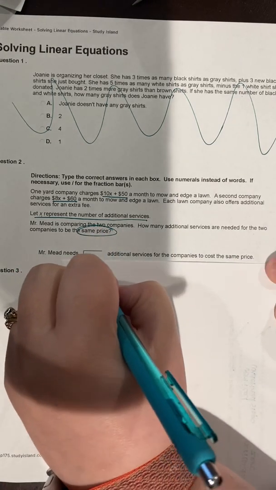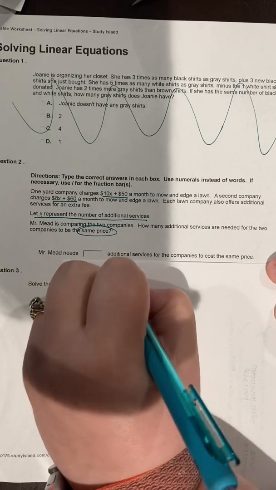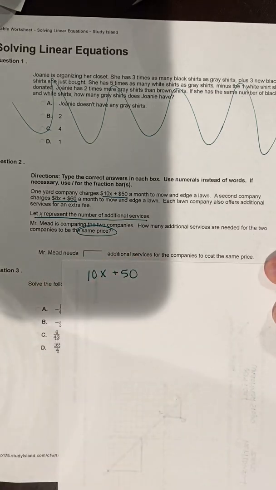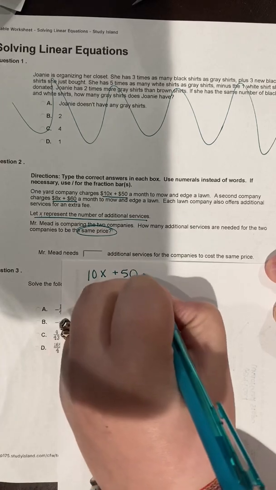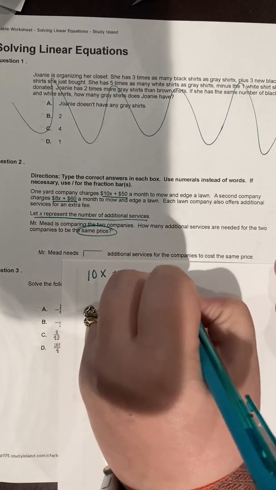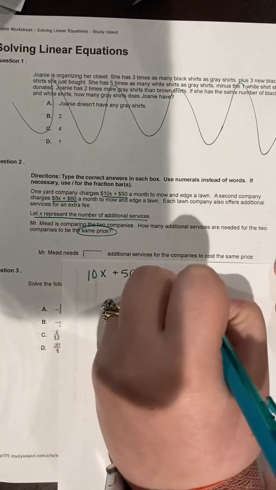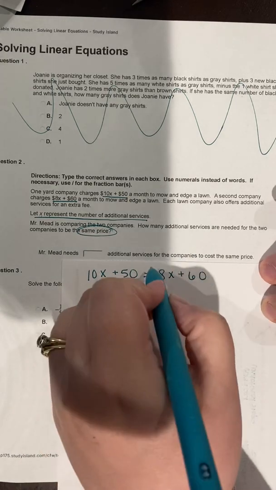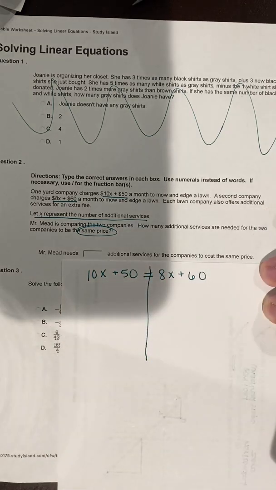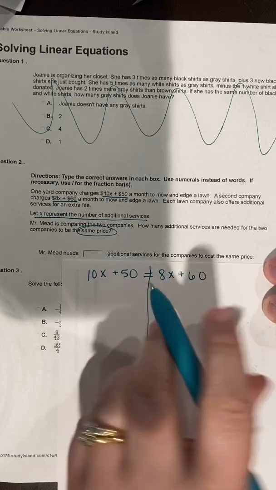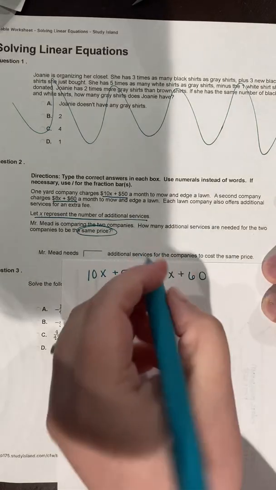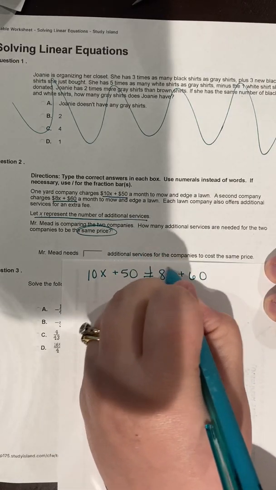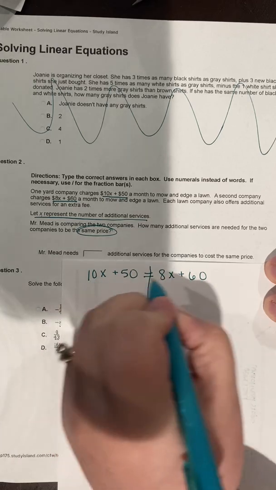So we have one company that is 10x plus $50. And we're going to set that equal to our other company that is 8x plus $60. And we're just going to solve this equation. So, similar to the last video, I'm going to remind you how to solve an equation. I'm going to get all of my variables on the same side. So what that means is I'm going to move this 8x over to the 10x.